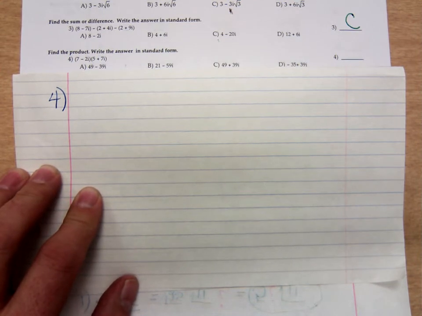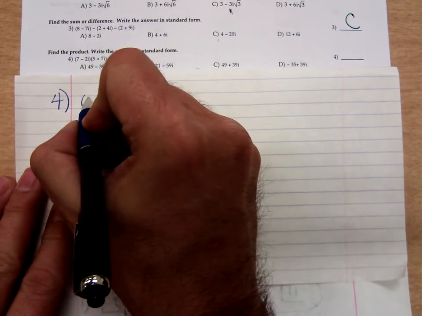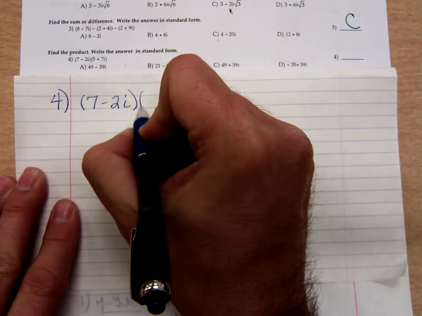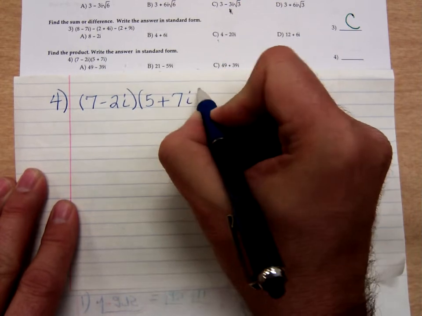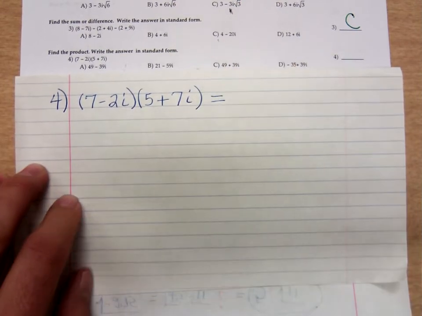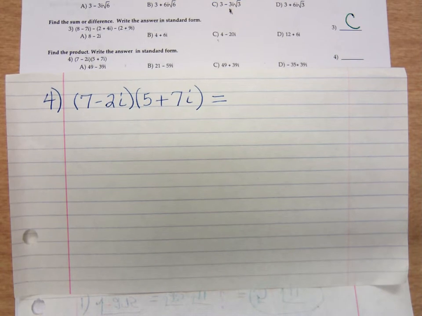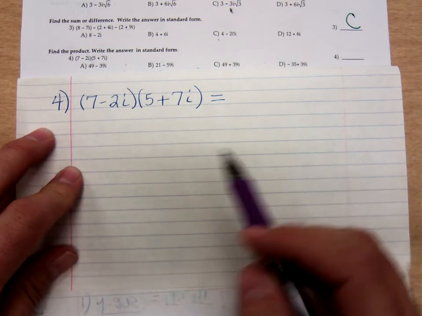Okay, 7 minus 2i times 5 plus 7i. Well, here we're multiplying complex numbers. If someone asked you, how the heck do you do that problem? What do you do? Well, I guess the easiest way to say, you're going to FOIL it out.